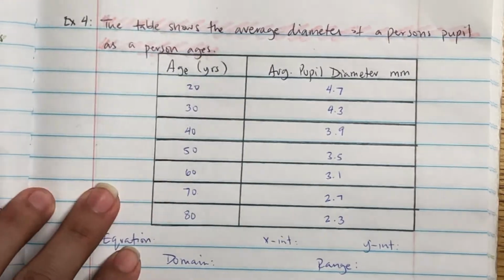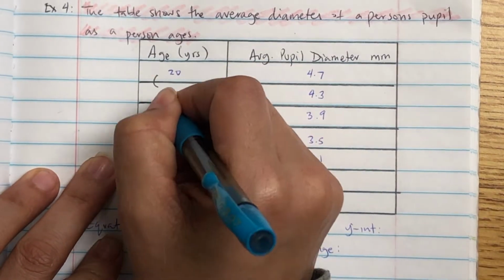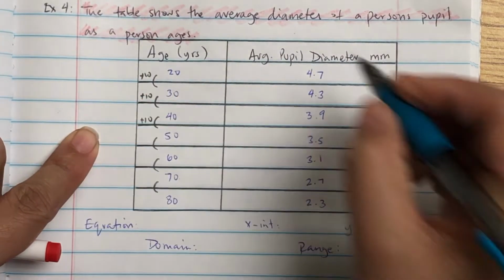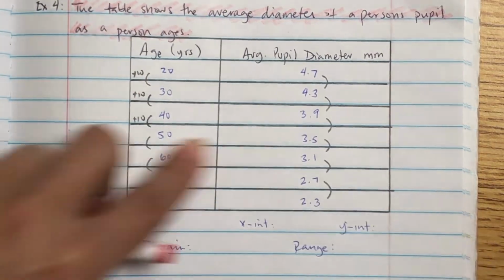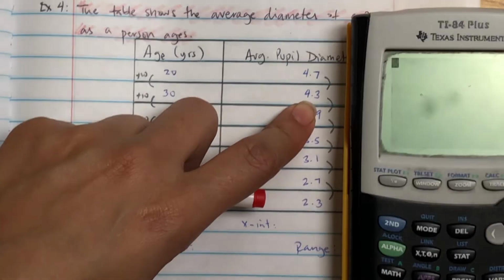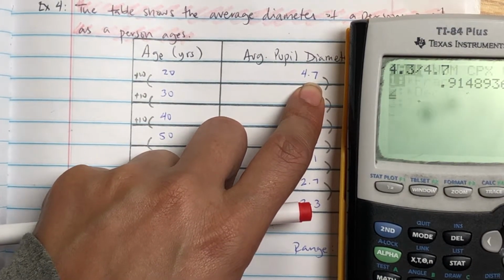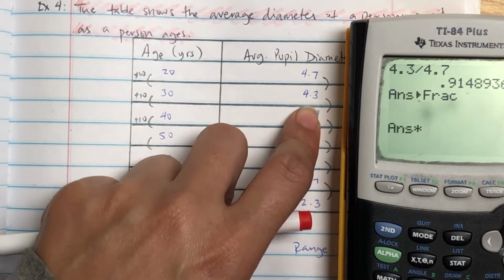All the functions. So we're going to start from example 4. From the table, we're going to find the rate of change on the x, which is changing by 10 every time. We're going to do the same thing on the y, to try to figure out if it's exponential, linear, or quadratic.